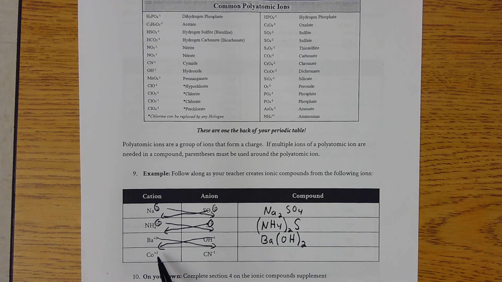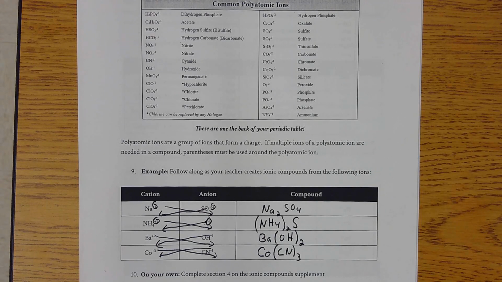The last one, again, the 3 from here goes down here, and the 1 from that one goes on the other side, so we have CO, and I end up with 3 of these, because I get 3 of those from the charge. So it's Cr(CN)3. So we never change what the polyatomic ion looks like. If we have more than one of them, we write parentheses with a number on the outside. Hopefully that helps for section 4.